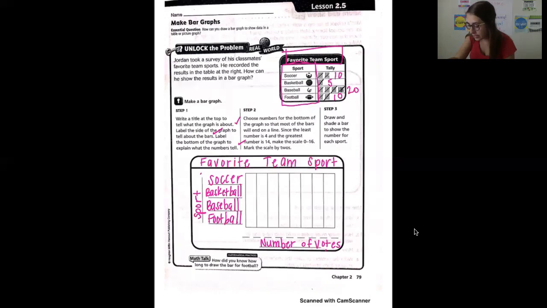Yes, I'm going to start at 0. So 0, 5, 10, 15, 20. Now I can just keep counting because 25, 30, 35, 40. Okay? Because I know there's too many. We're not going to have to go that far, but I'm putting them there just in case.